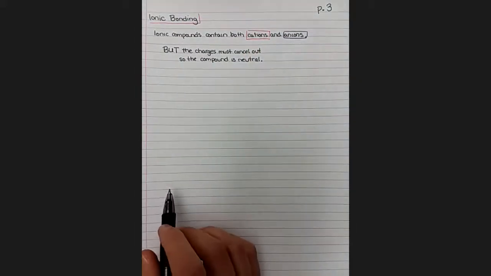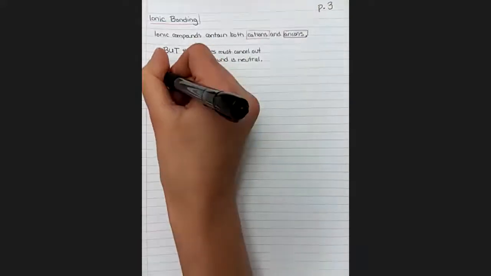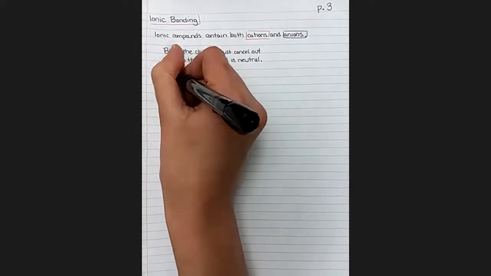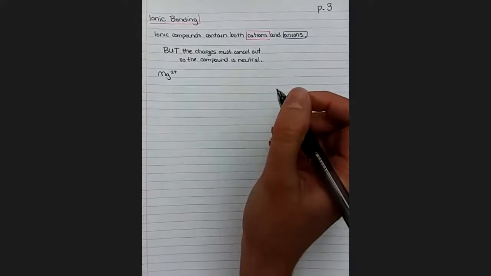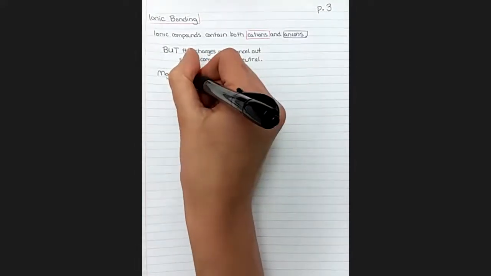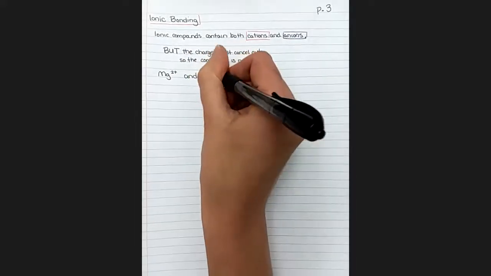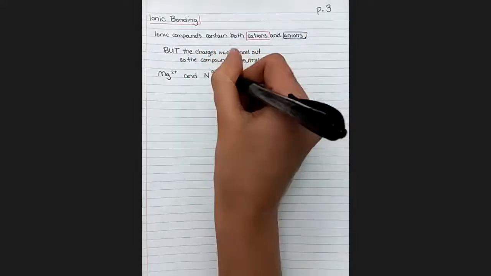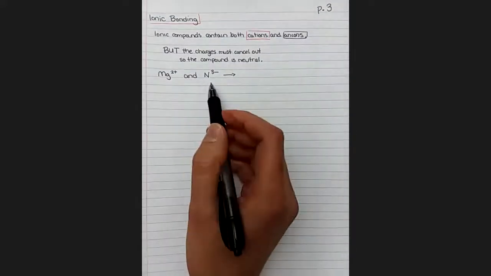So we can use what we know about predicting the charge of a particular ion, or knowing, in the case of a polyatomic ion, we can predict what the formula of an ionic compound would be given any two ions, preferably a cation and an anion. So let's take a cation, magnesium 2+, and an example anion, nitrogen 3-. And we'll try and predict what that compound might look like. And there's a fairly simple rule for making that prediction.